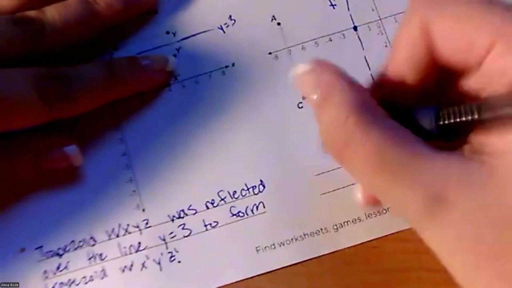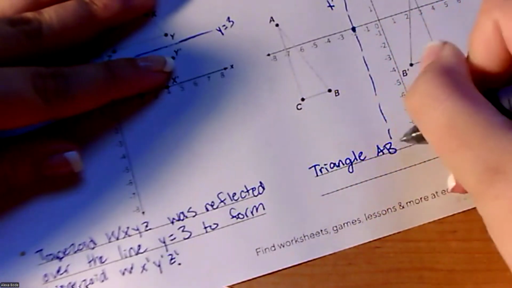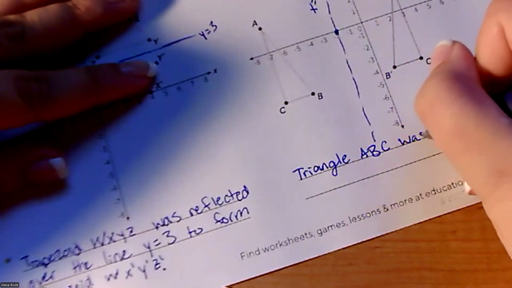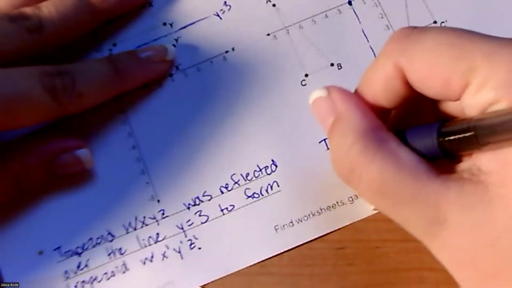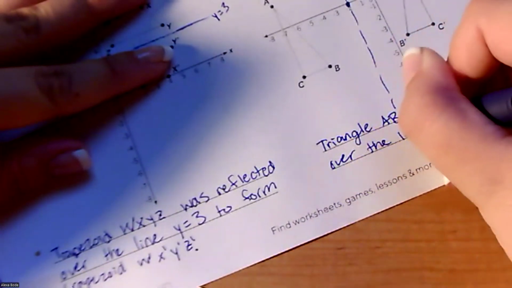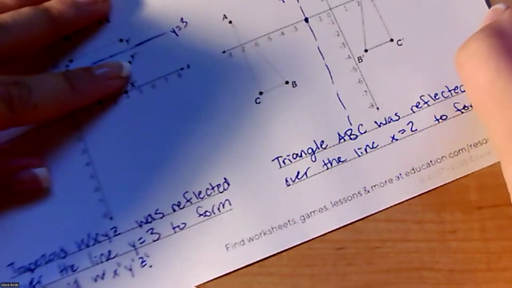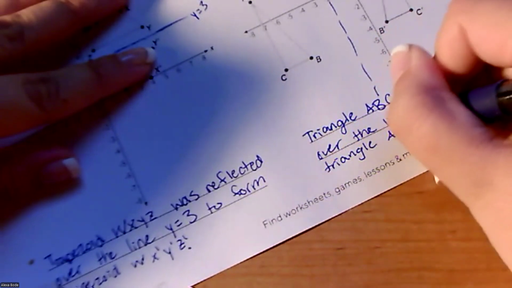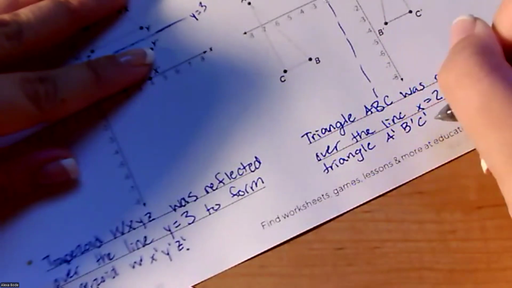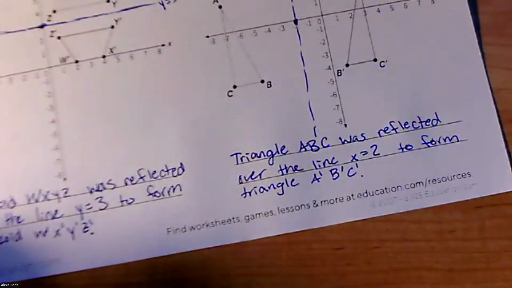So my complete sentence here will be triangle ABC was reflected over the line x equals -2 to form triangle A prime, B prime, C prime. Okay? And this is what your homework looks like. This is what your homework looks like.